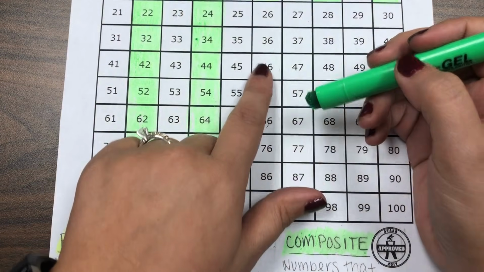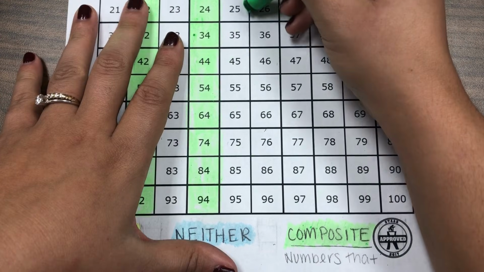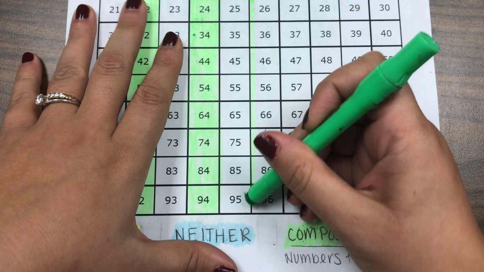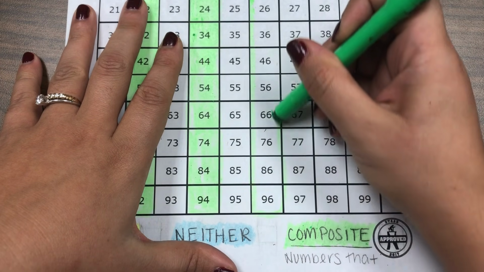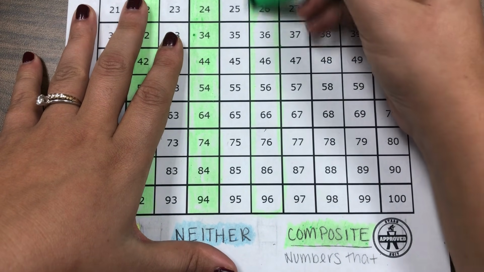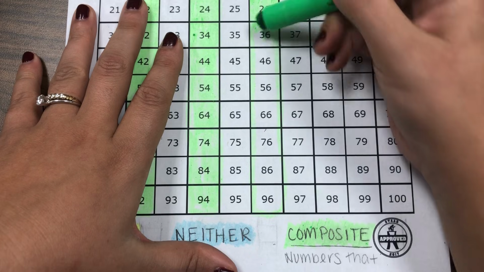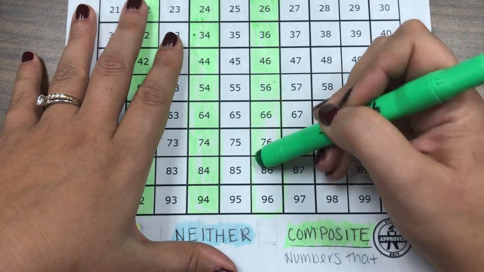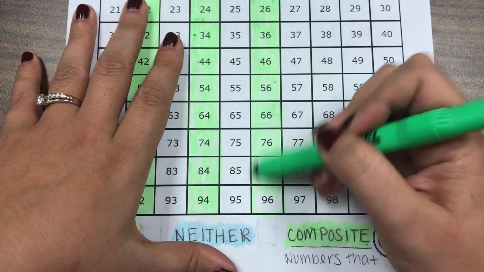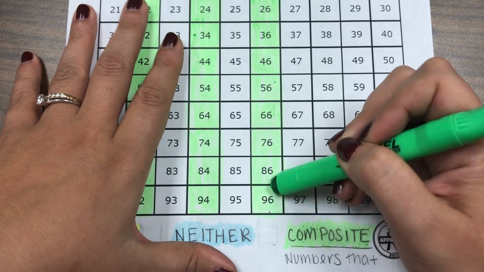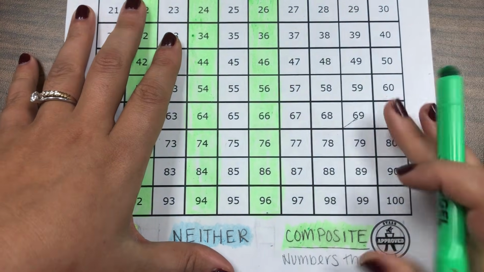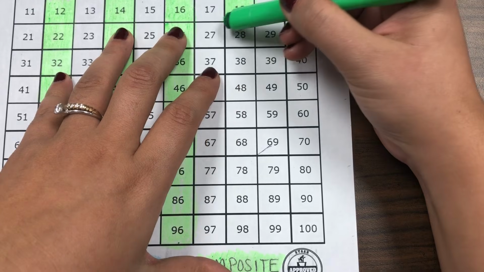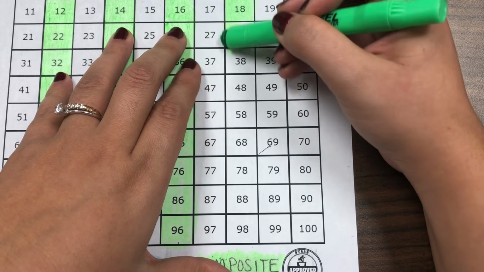All of these have a 6 at the end, so we're going to color all of these. All of these have an 8 at the end, so we're going to color all of these.